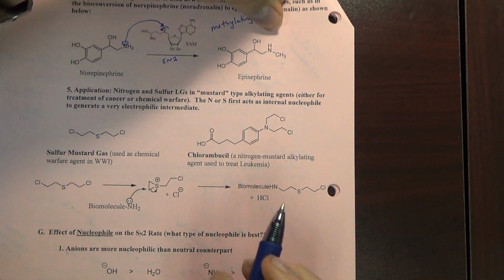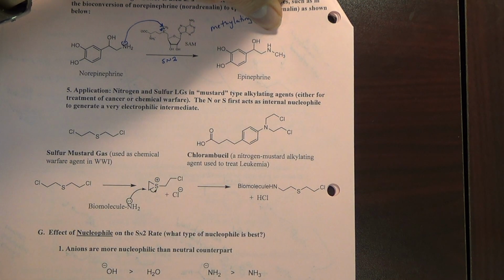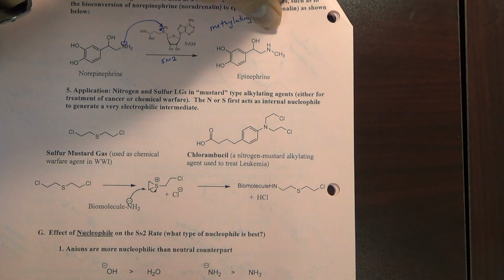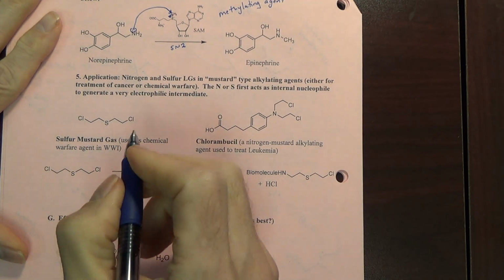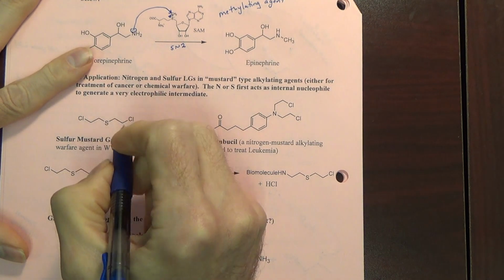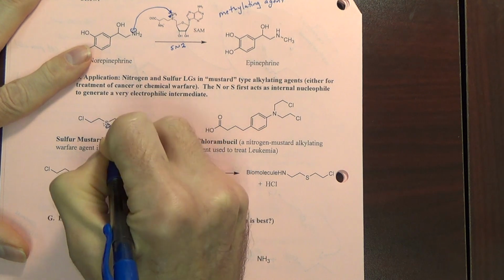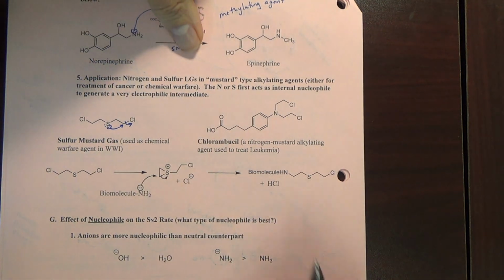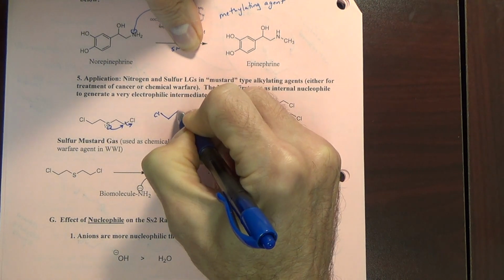Application of this, mustard gases. This molecule here is called a sulfur mustard gas. It was used in chemical warfare in World War I. Very reactive and thus very toxic and quite dangerous. What happens here, this molecule, these electrons will react internally and do an internal SN2. On either side, it's the same, symmetrical.